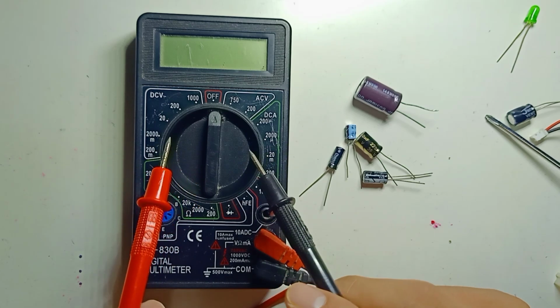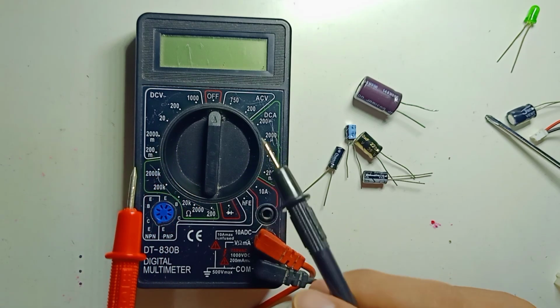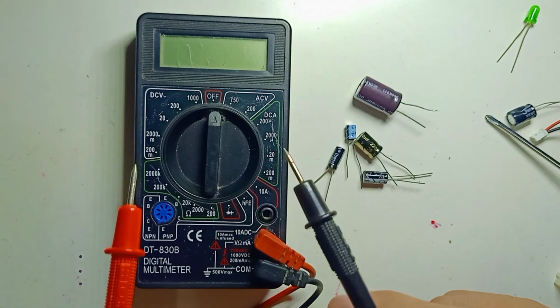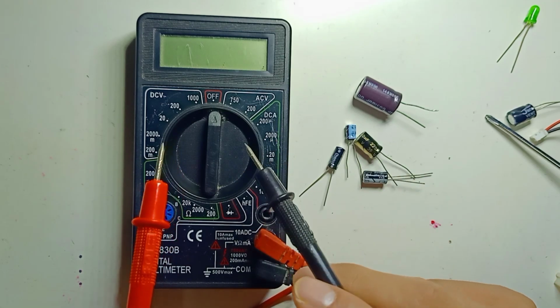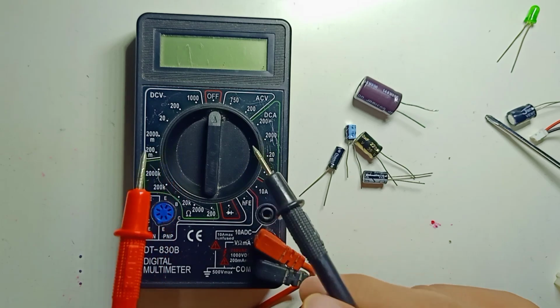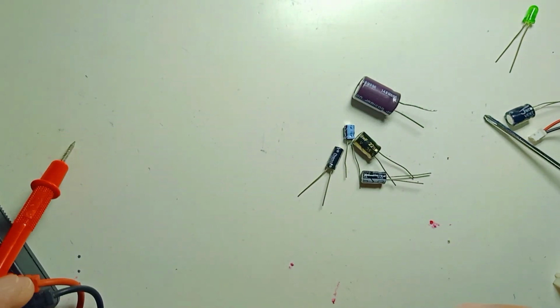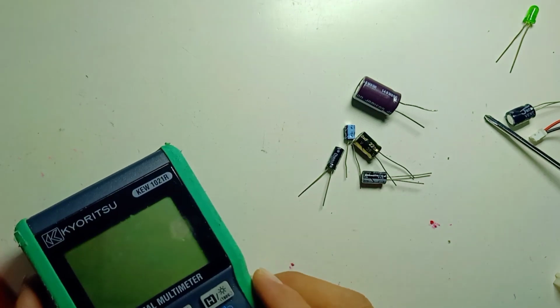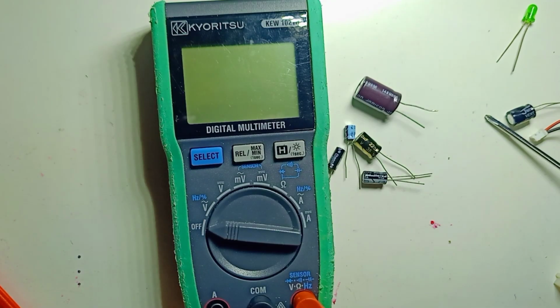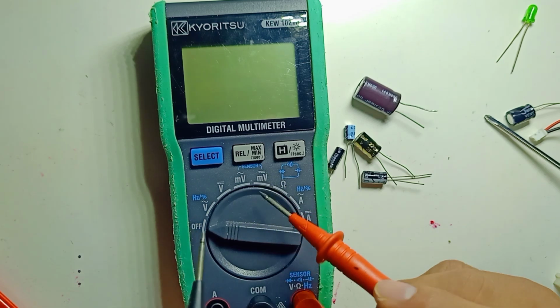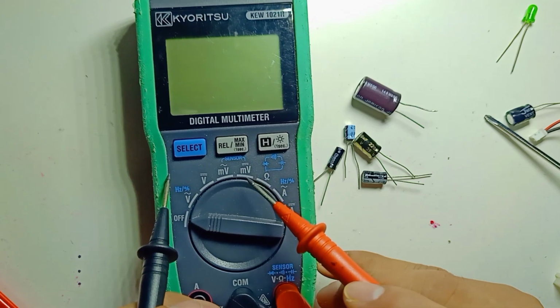There are a lot of multimeter models and brands. If you want to check a capacitor, you must choose one which can measure capacitance, so we cannot use this multimeter. I have another type of digital multimeter here. Again, I need to check whether it can test a capacitor or not.